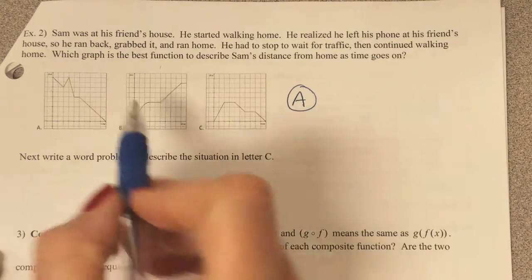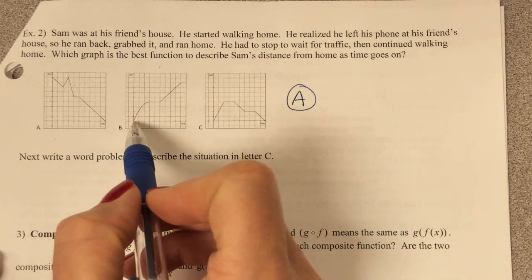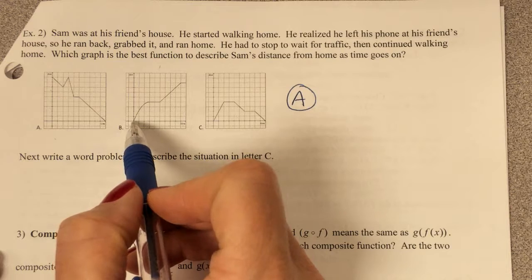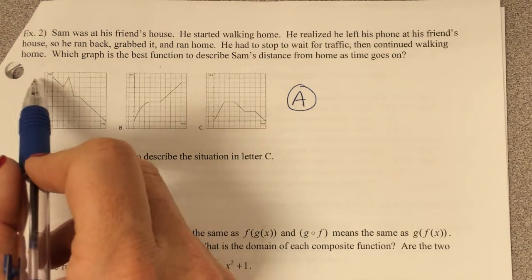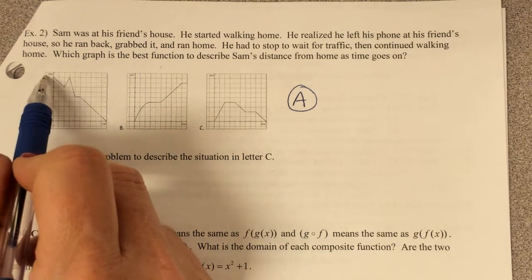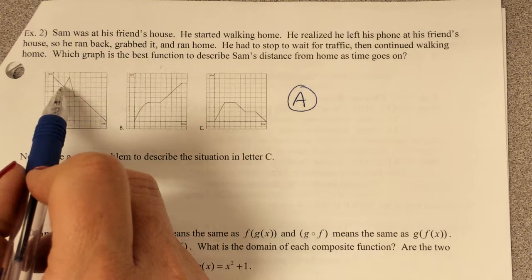Exactly, yeah. It couldn't be these two, could it? Because the distance from home is starting off at 0, and he's not starting off at home. So it makes perfect sense. He's walking, so he's getting closer to his house.